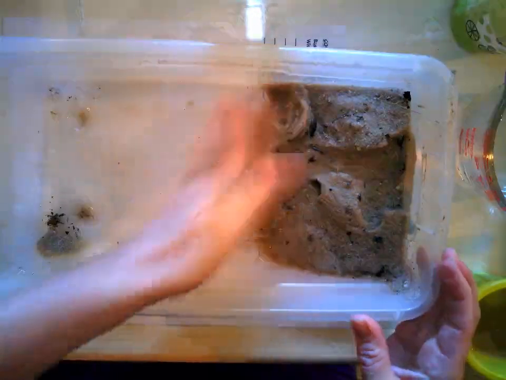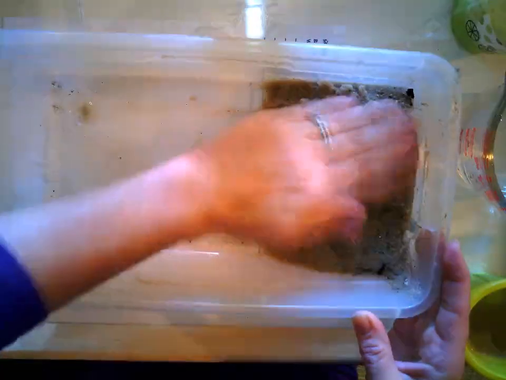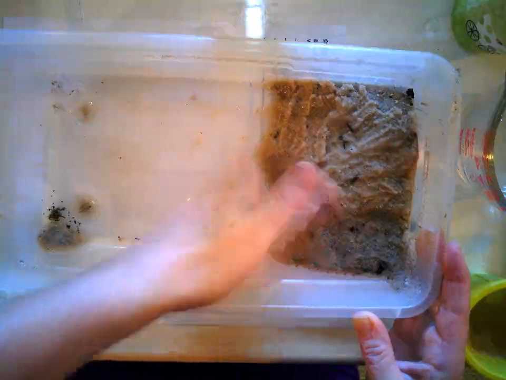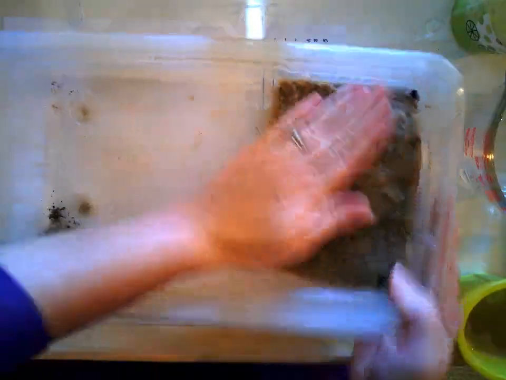So I'm going to get my hill back kind of what it was. It's not going to be perfect, but as close as we can get it. I'm going to try to get a little bit more of that water out. Kind of squeezing some of the water.